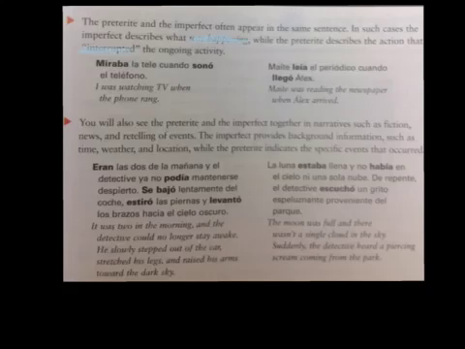So, I was watching TV when the phone rang. So this is what's going on. You don't know when it began or when it ended. It's just happening. But then this, the phone ringing, is a specific action that interrupts that. It has a beginning and it has an end.